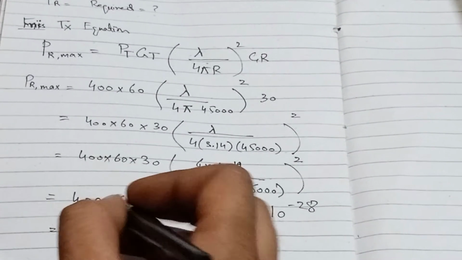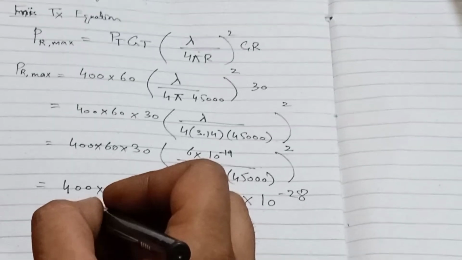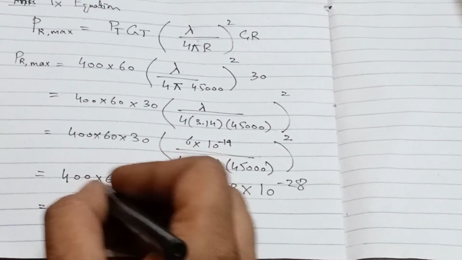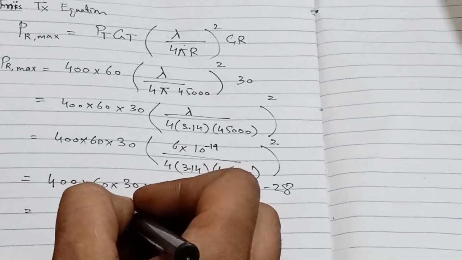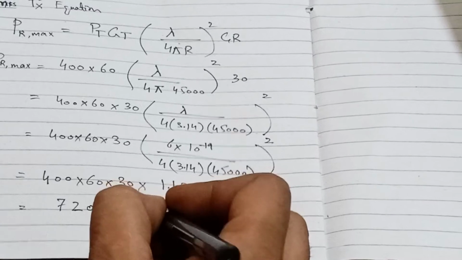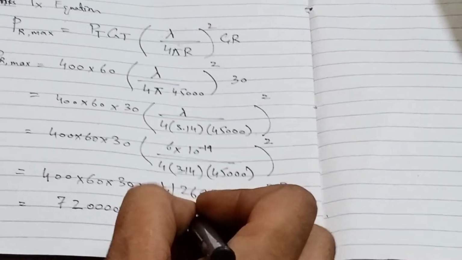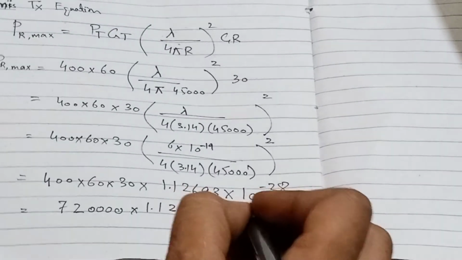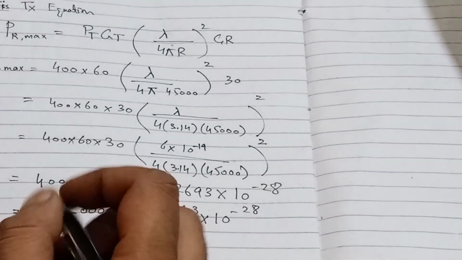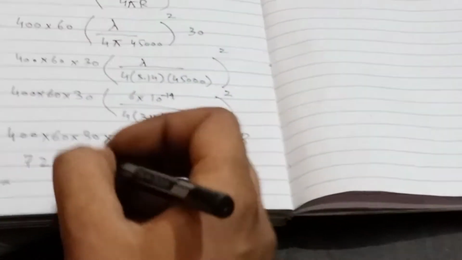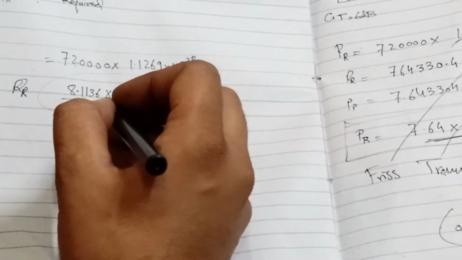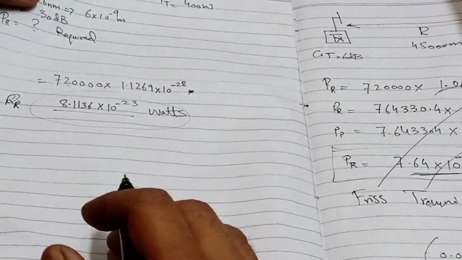So just do the little math here, okay. 24, 240, and it will become 6720000 multiplied by 1.12693 multiplied by 10 raised to the power minus 28. So just solve it a bit more, and what we get is 8.1136 multiplied by 10 raised to the power minus 23 watts.